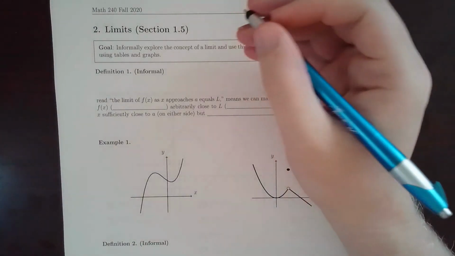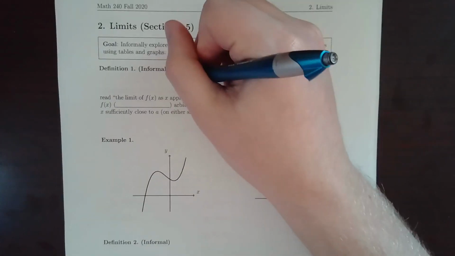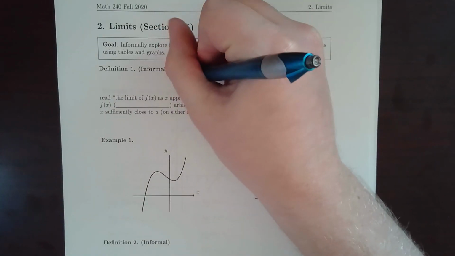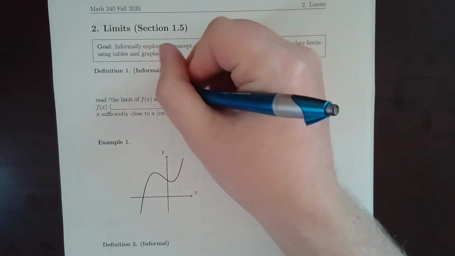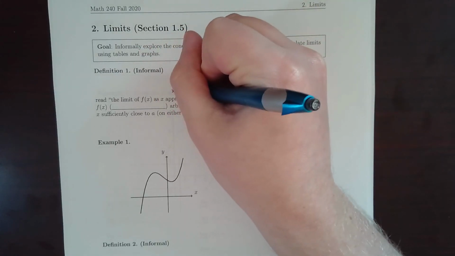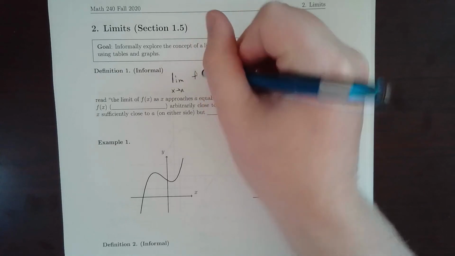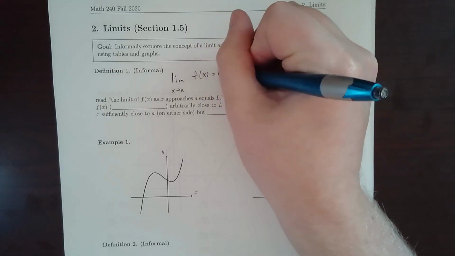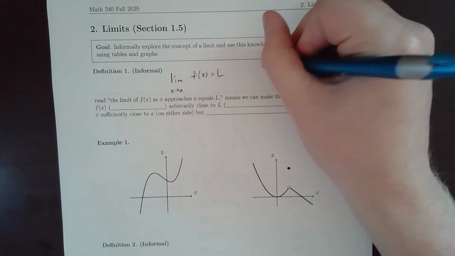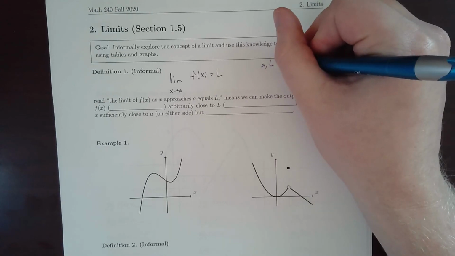So informally we use the notation lim as x approaches a of f of x equals L. Here, a and L are going to be numbers.